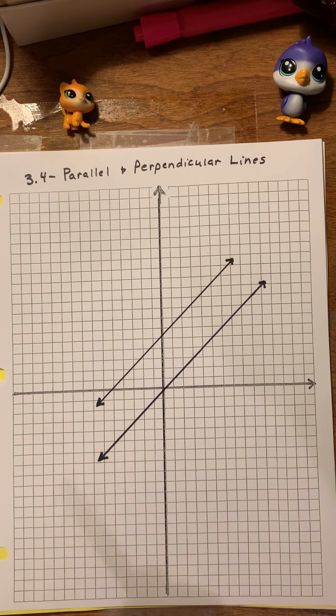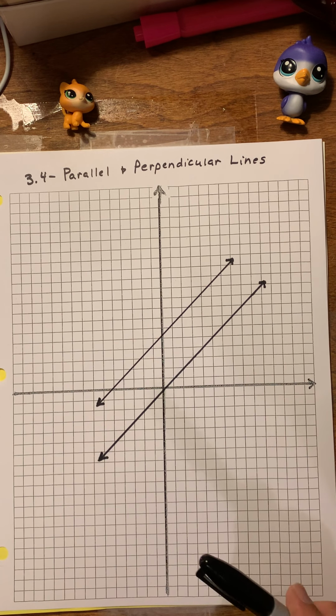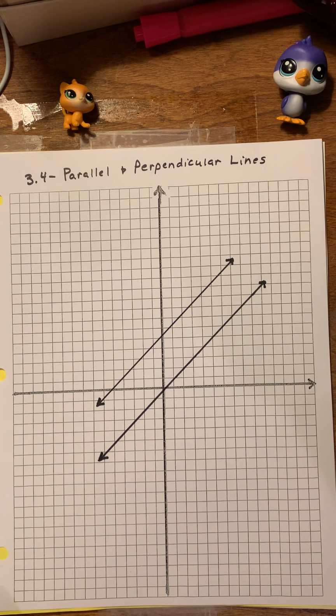As you know, the slope of a line is basically its steepness. So if I have a couple of parallel lines and I ask myself the question, if this was a hill I was walking up, would this one be steeper or would that one be steeper?